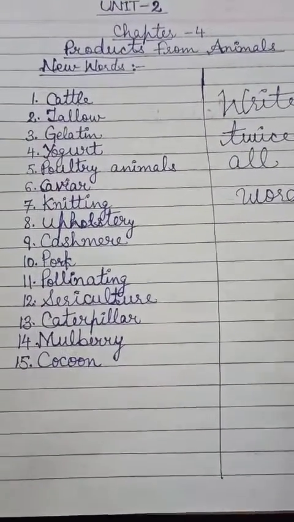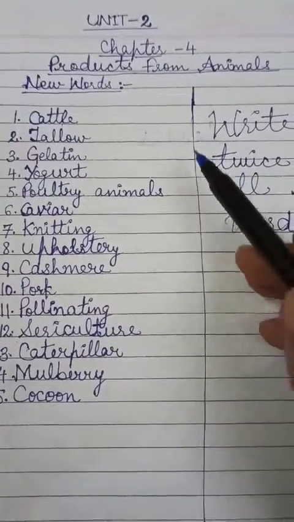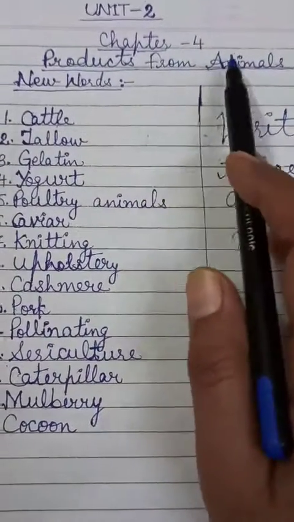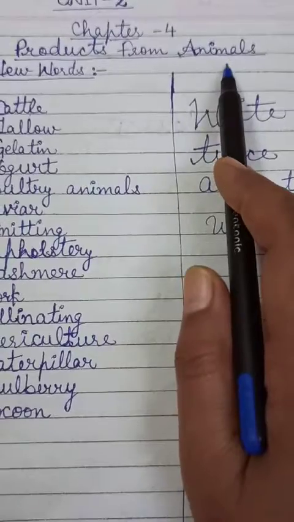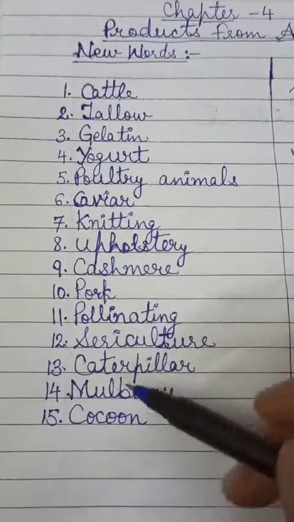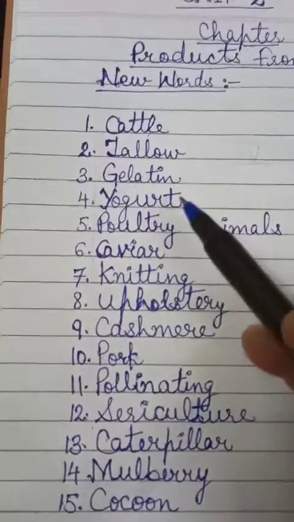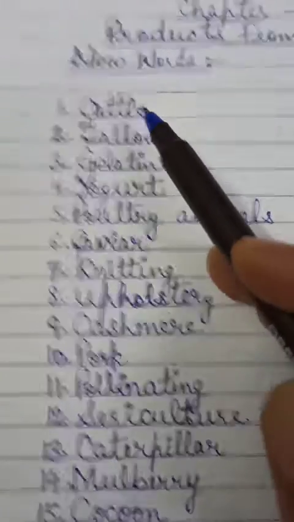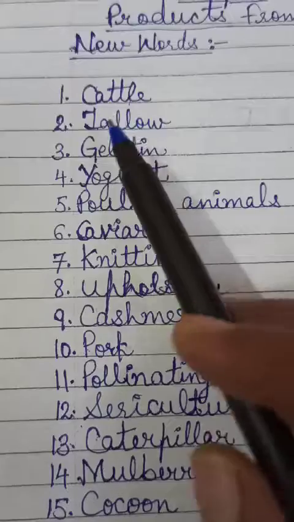Okay, so let's start. Chapter number 4 is products from animals. This chapter contains some new words. Here I have written 15 new words. So let's see how to pronounce these.